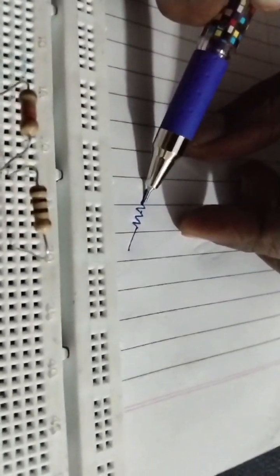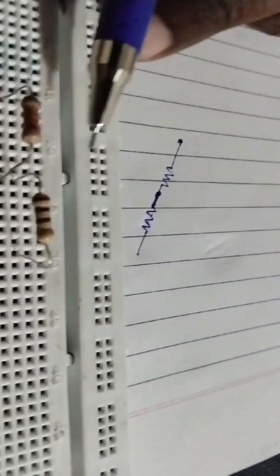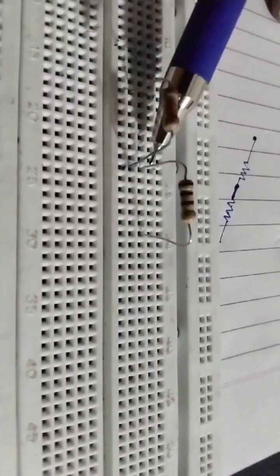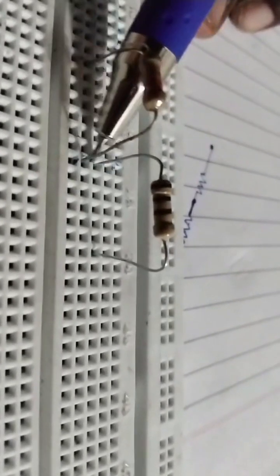The second end of the resistor is connected to the first end of the other resistor. Here also the same thing: the second end of this resistor is connected to the first end of the other resistor, in the same line.